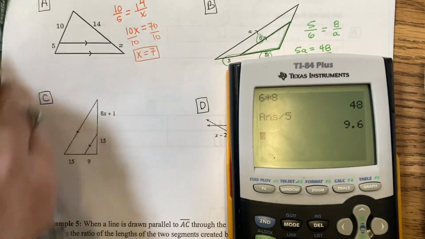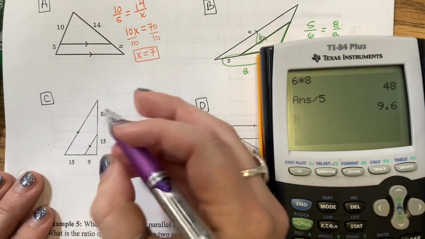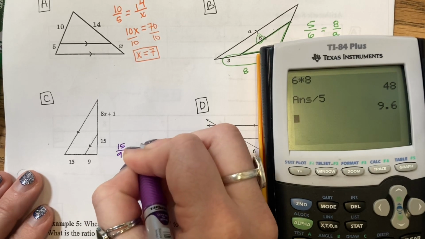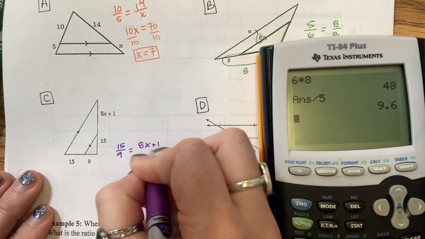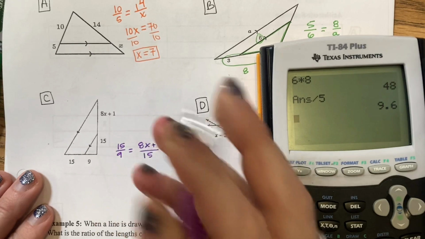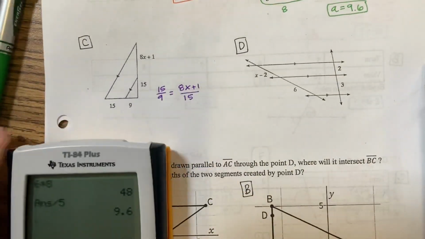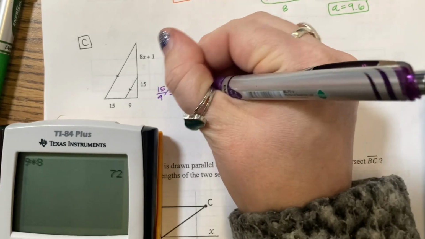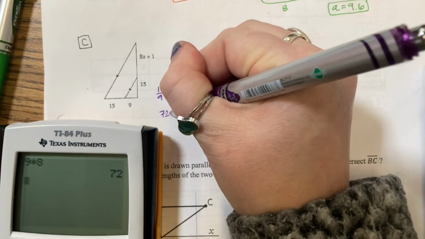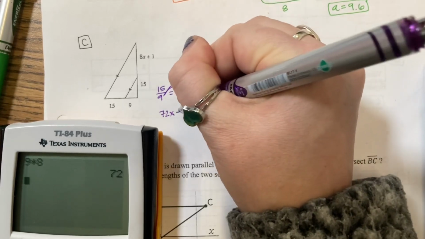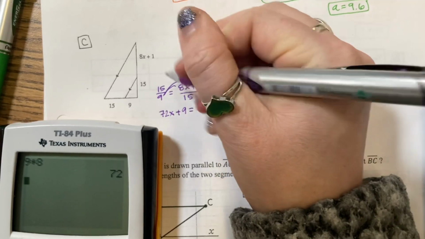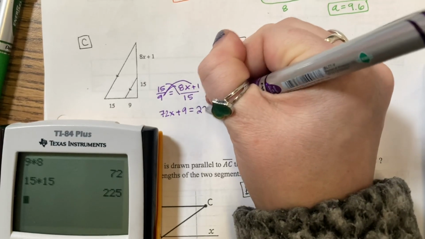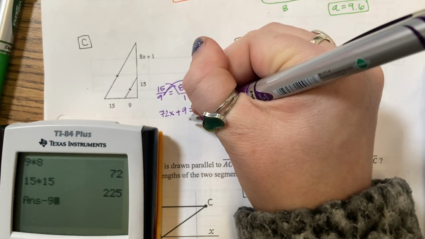Question C. No base, so I can go straight into 15 over 9 equals 8x plus 1 over 15. 9 times 8x, 9 times 1 equals 15 times 15 minus the 9.